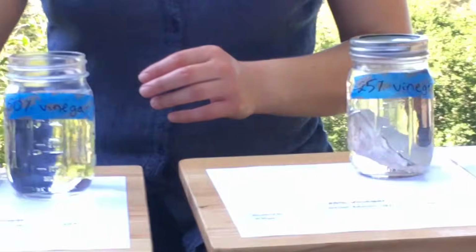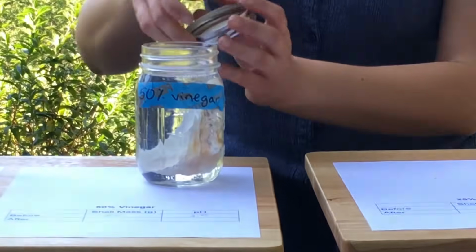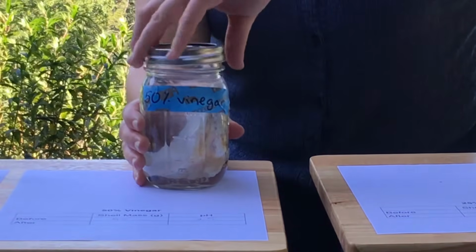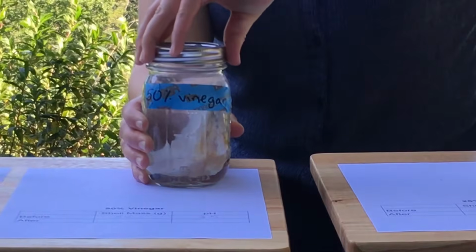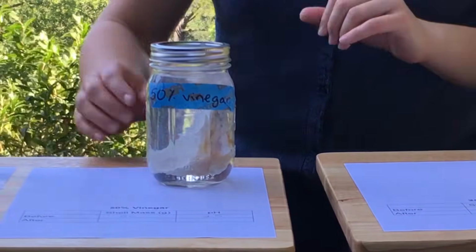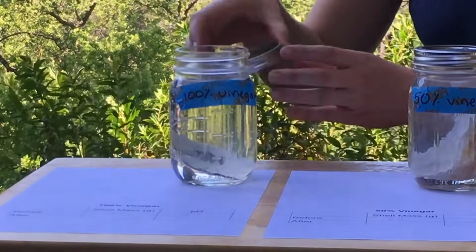Moving on to our 50%. Let's make sure these lids go on. All right, and our 100% condition.